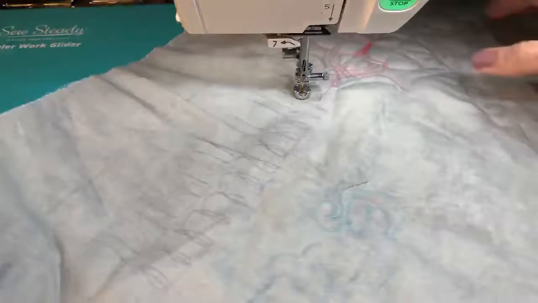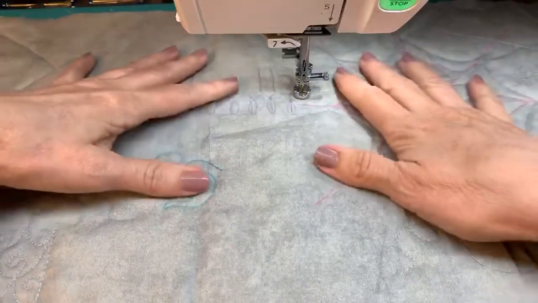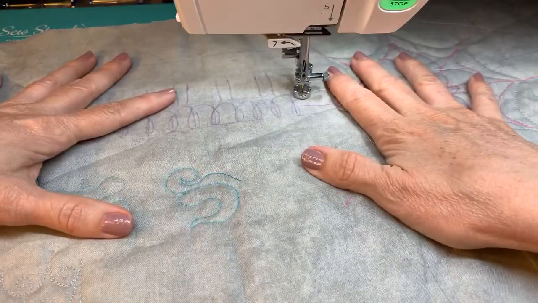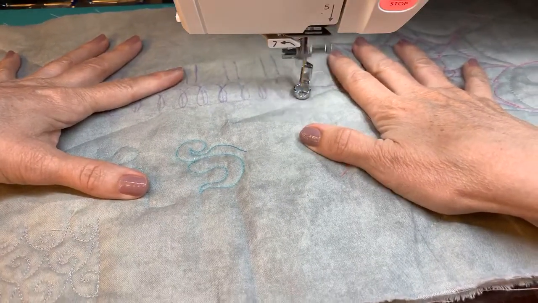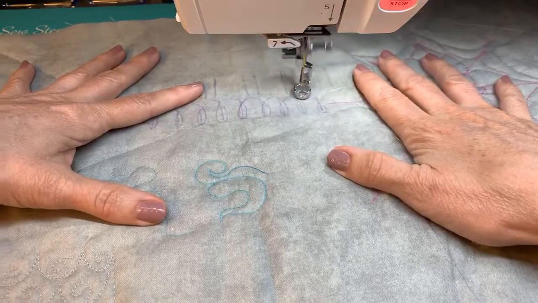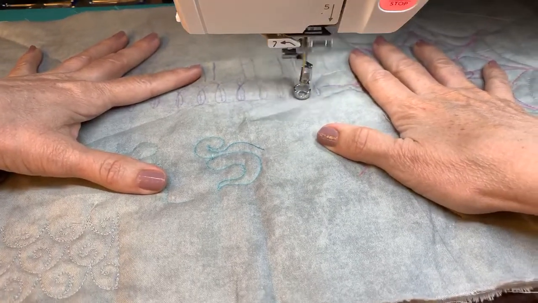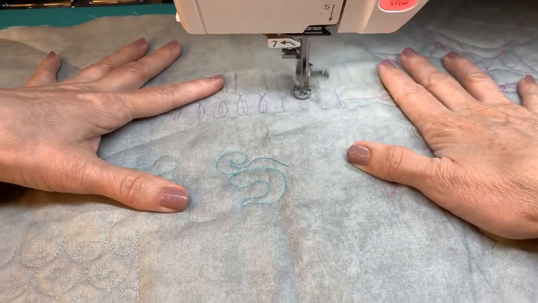So just take that extra stitch right there. Let's move this so you can see what we're doing a little better. Start your engine, right? It'll only take 1 or 2 stitches. It's okay. And then you're going to work on a nice smooth loop right there. Just work on making it nice and smooth.